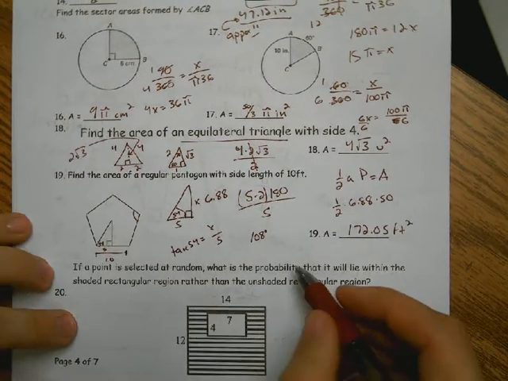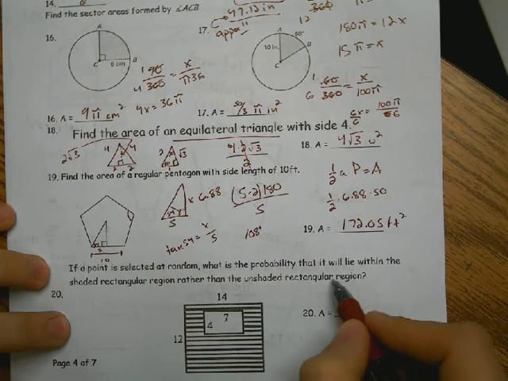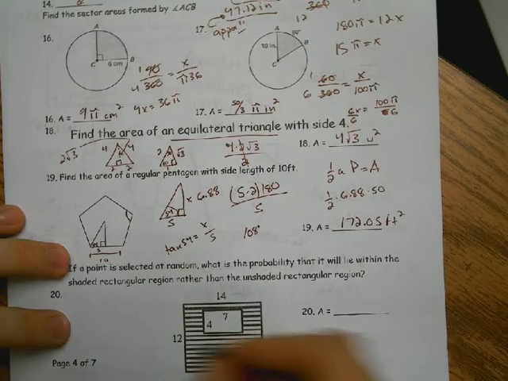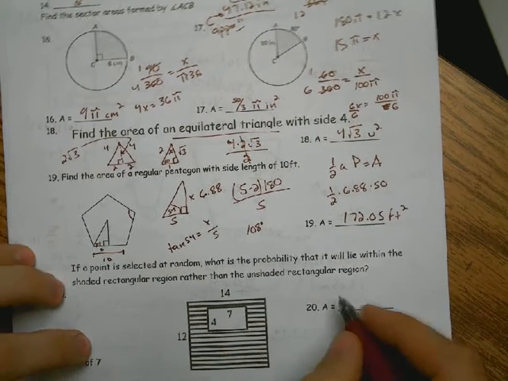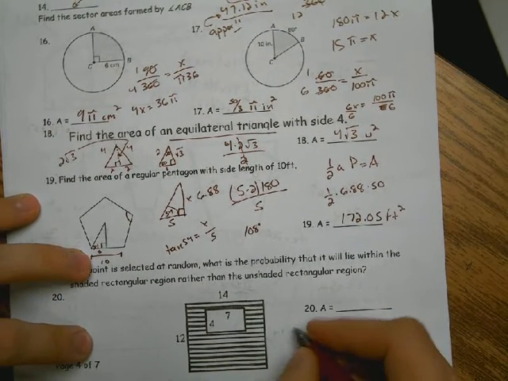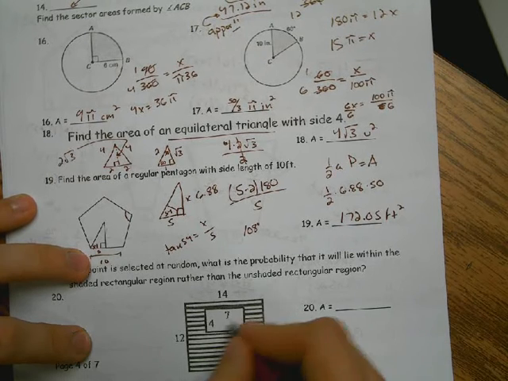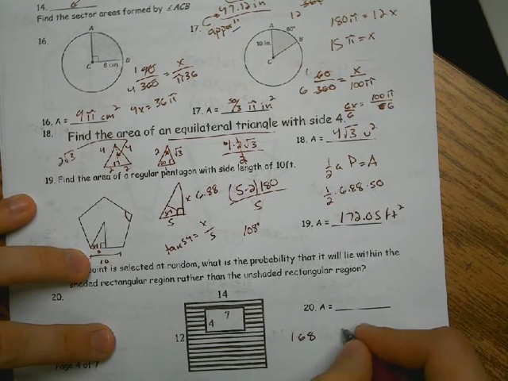This one. If a point is selected at random, what's the probability that it will lie within the shaded region rather than the unshaded region of the rectangle? Well, the shaded region is going to be 14 times 12, so 168. I've got my unshaded region is 7 times 4, so 28.